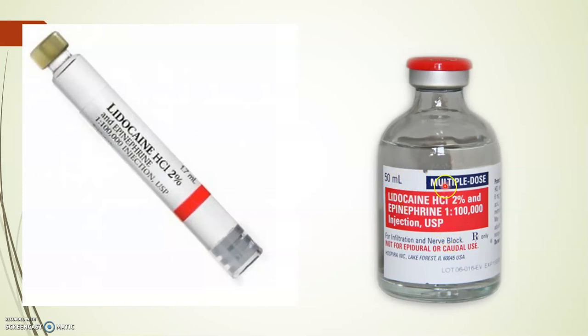So this is an example where we have lidocaine, which is a local anesthetic, combined with epinephrine to extend the area of local anesthesia.